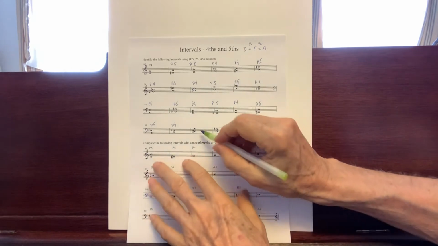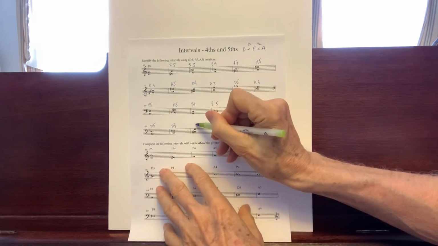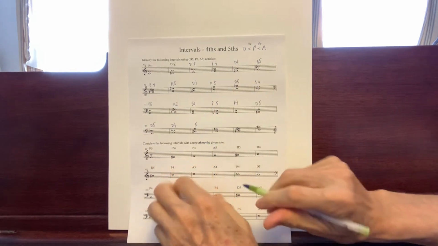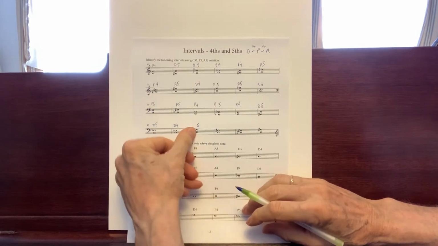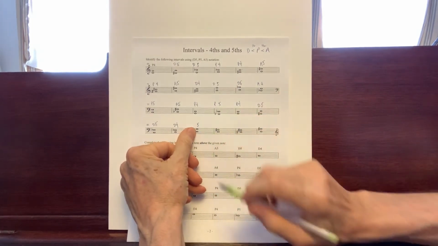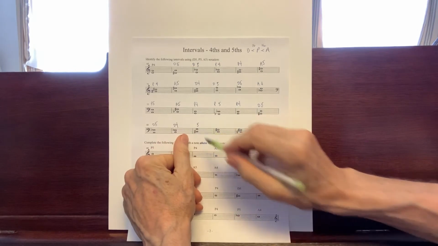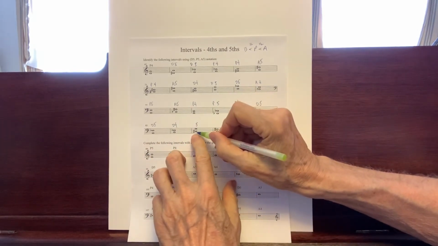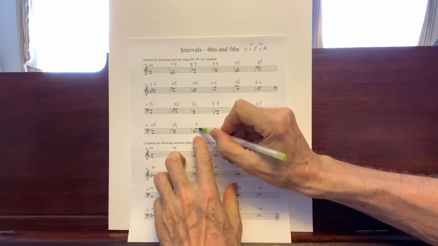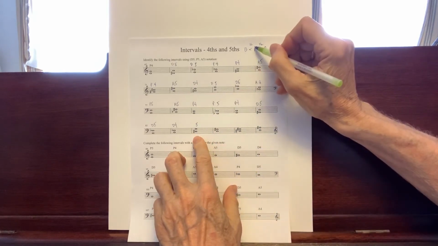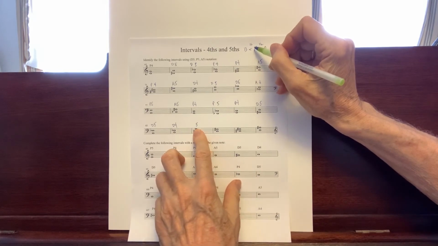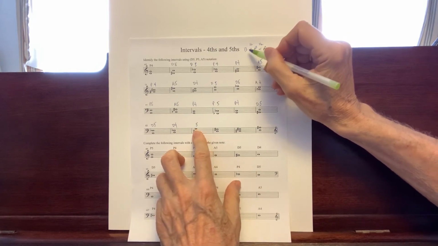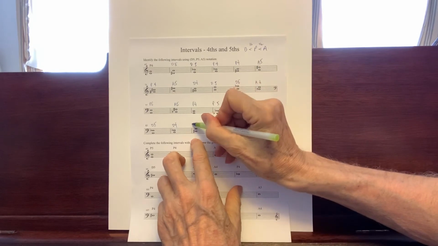Here we have a C sharp to a G, it's some kind of fifth. We can approach this two ways. I can just get rid of the C sharp and say, well, C to G is perfect, therefore C sharp to G is diminished. Or I could say, my knowledge of the C sharp scale tells me that C sharp to G sharp is a perfect fifth. Therefore, if I flat the G, if I lower the G to a G natural, I also get a diminished fifth.